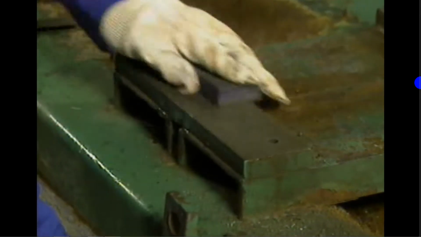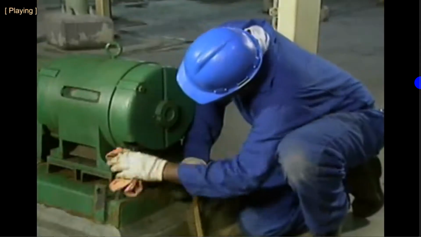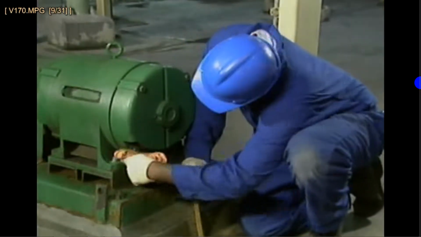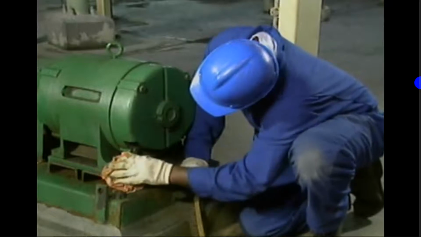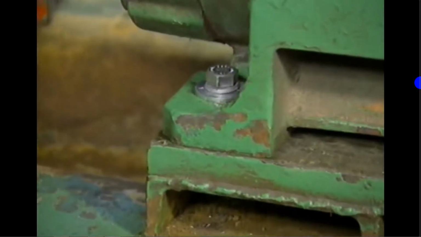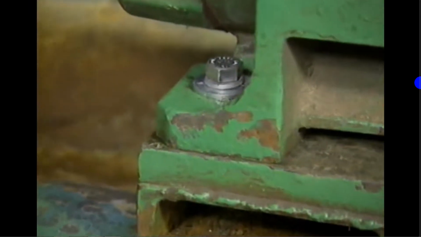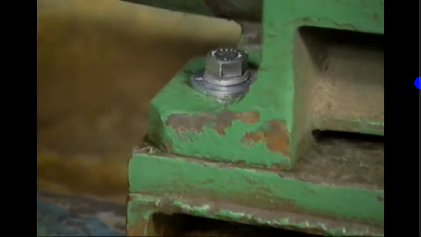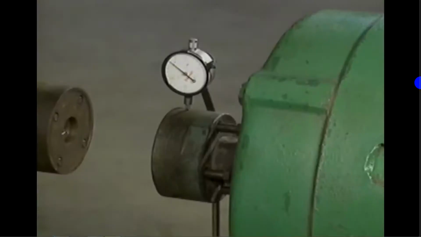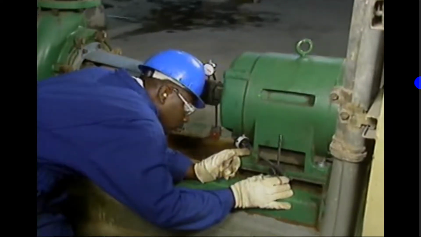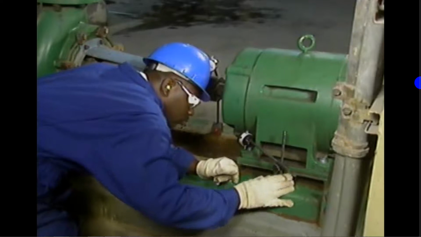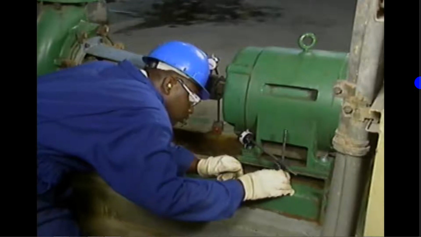We can demonstrate one way to check for soft foot using this motor, which is being reinstalled after repairs. The foundation and the motor's feet have already been properly cleaned, and the hold-down bolts have been tightened. Once the basic preparations are complete, a dial indicator is mounted to detect any vertical movement of the motor shaft. Then a second dial indicator is mounted on the first foot of the motor that will be checked.